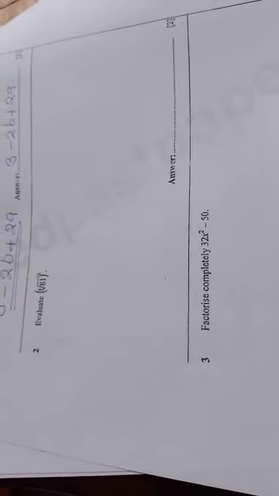Right, still under algebra, we also have factorization. To factorize is to single out that which is common between two terms. But there are many ways you can do factorization. There is common factorization where you just check what is common between two or three terms. There is factorization by grouping, where you put two terms in groups and you single out that which is common, and there is the difference of two squares.